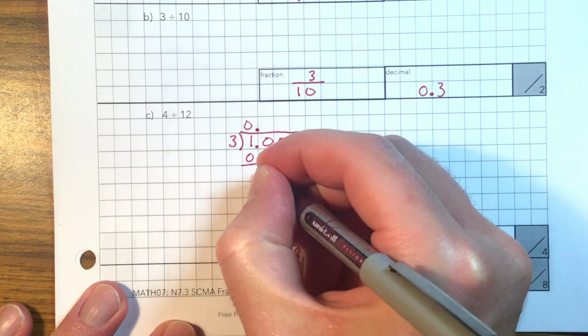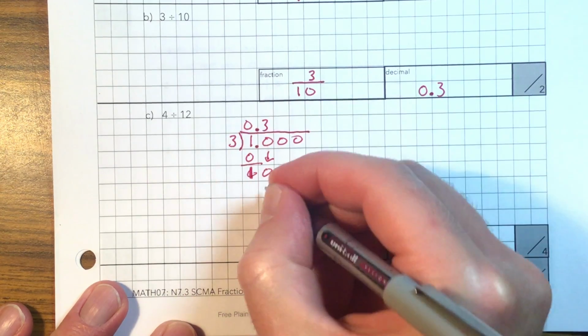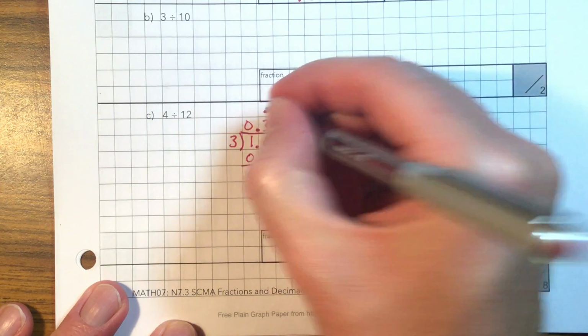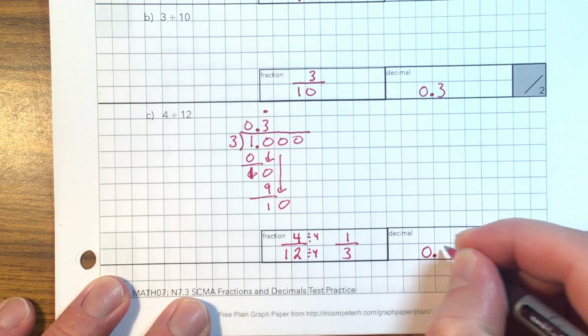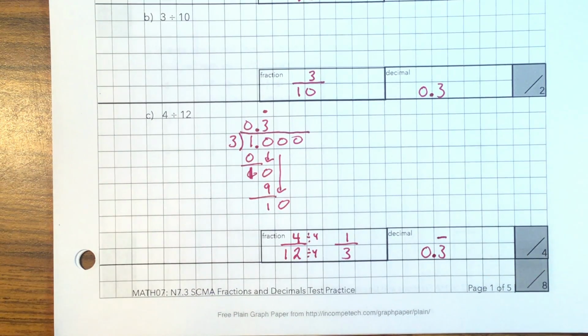Get a 0 there. That's a 1. Bring down the 0. That's 10. 3 times 3 is 9. Subtract, 1. Bring down the 0. 0.3 with a repeating 3. Now you can put a bar over the 3 or a dot.